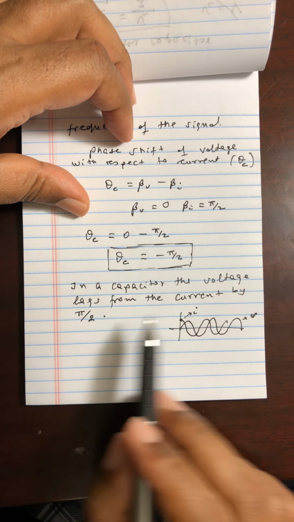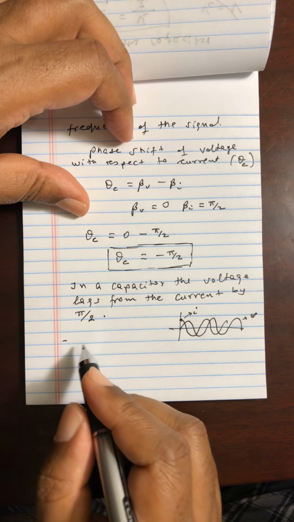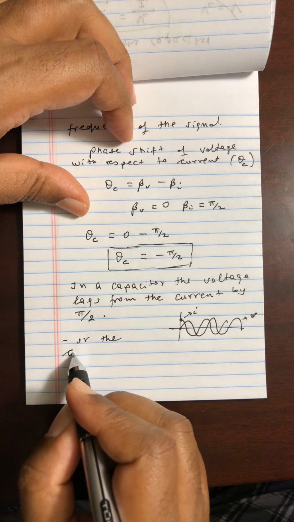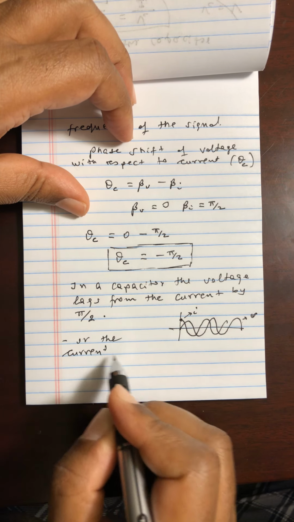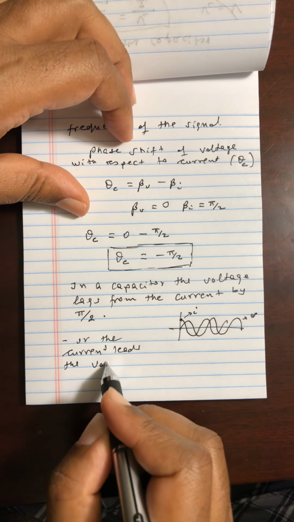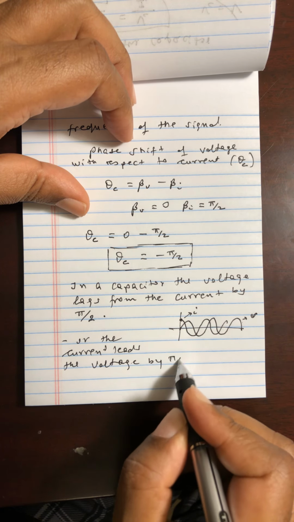So in a capacitor, the voltage lags from the current by pi over 2. Or you can say the current leads the voltage by pi over 2.